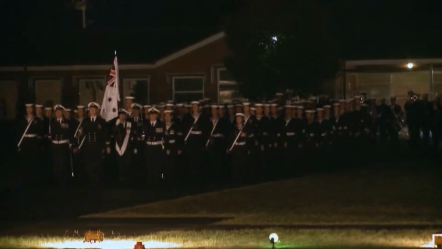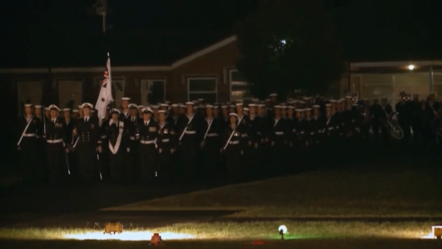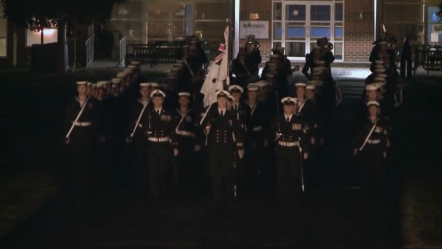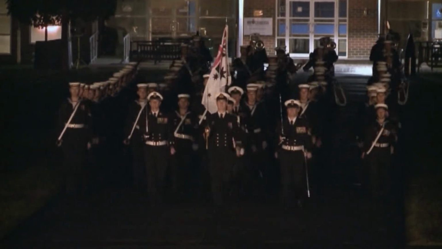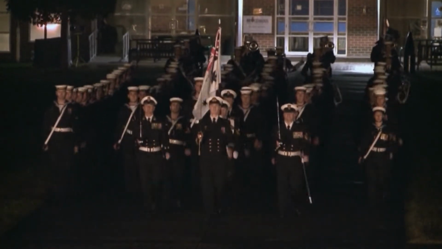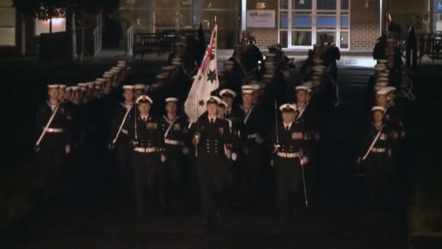Finally, if you have over 100 personnel when attending such events as an Anzac Day march, then 6 ranks are to be used. It should be noted this formation should not have more than 150 personnel.